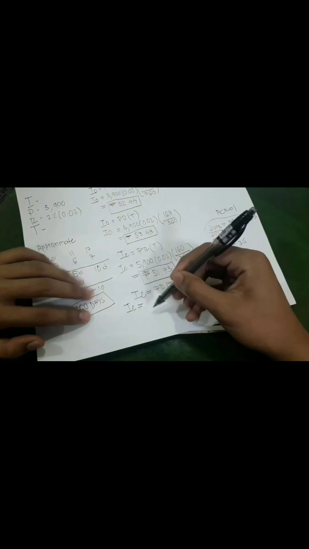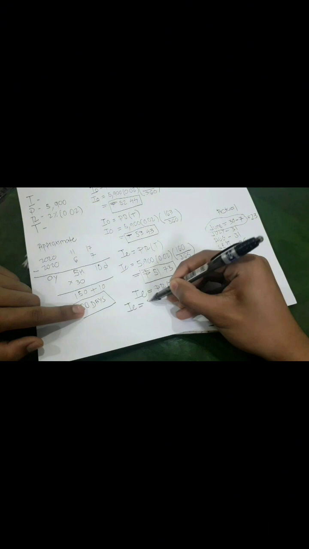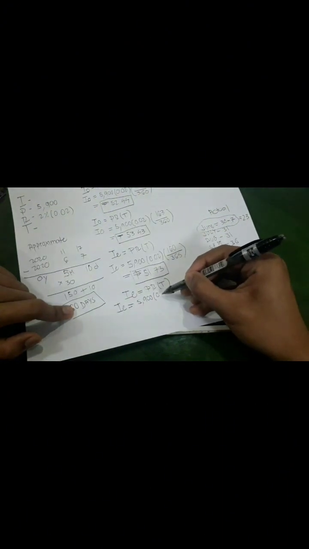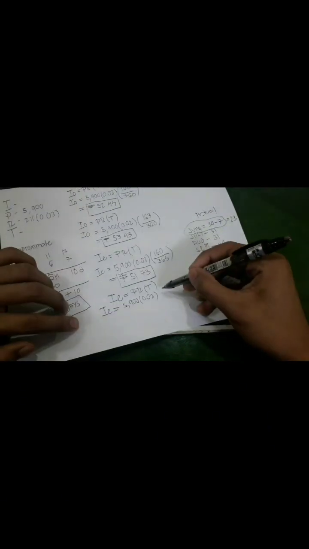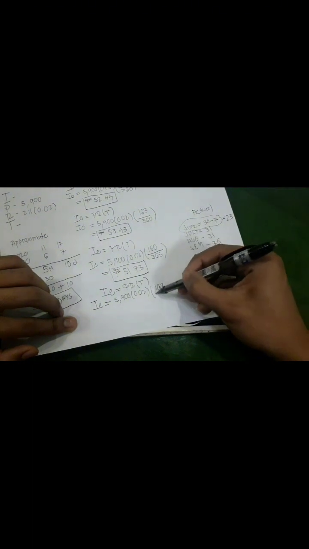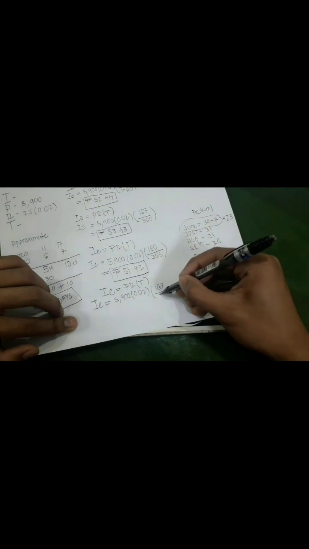Still the principal amount, 5,900, the rate 0.2, and the actual days, which is 163, over 365.